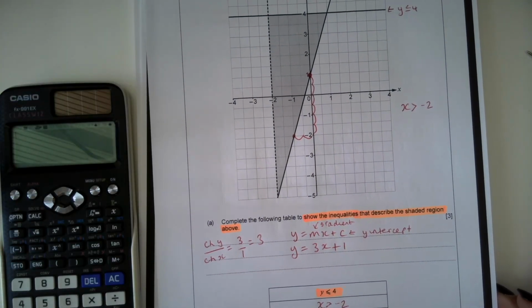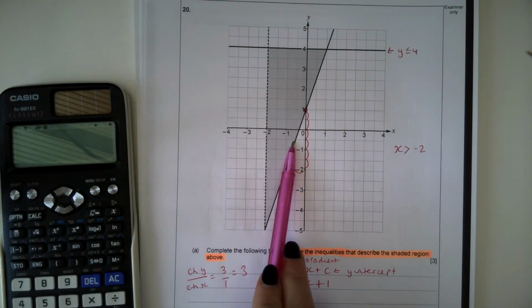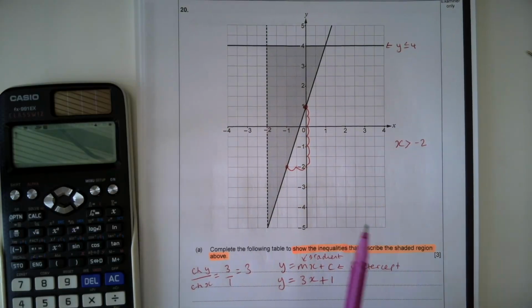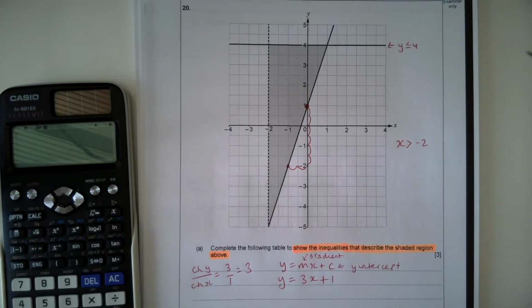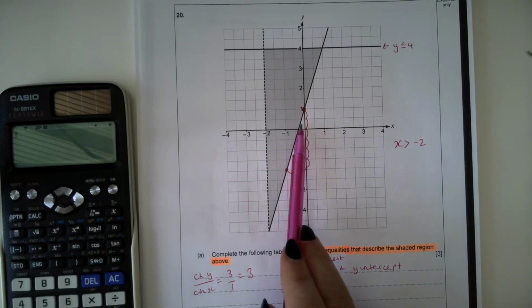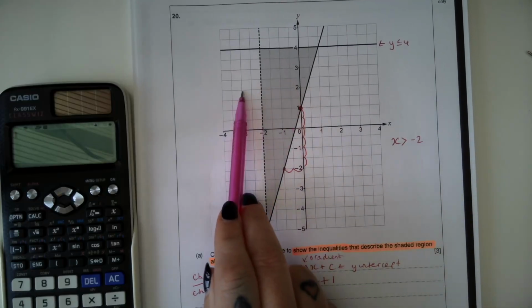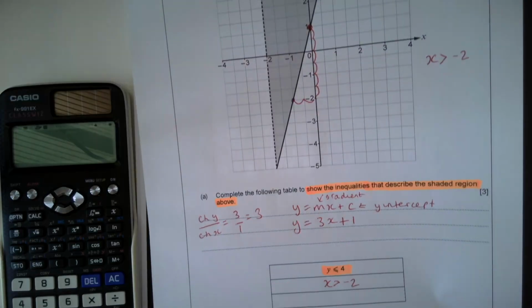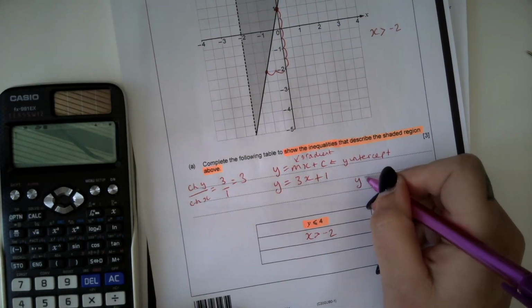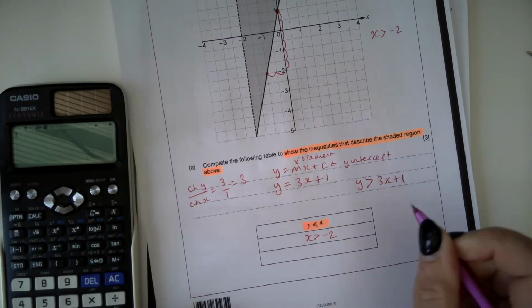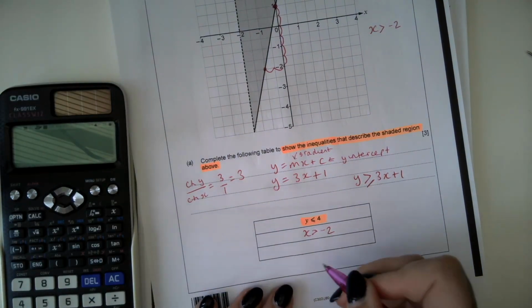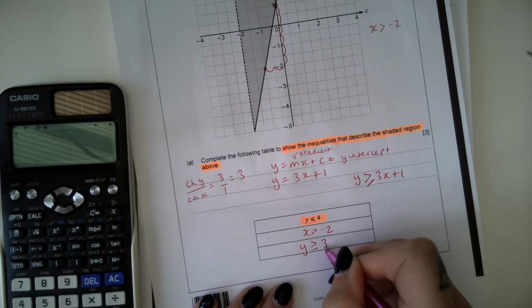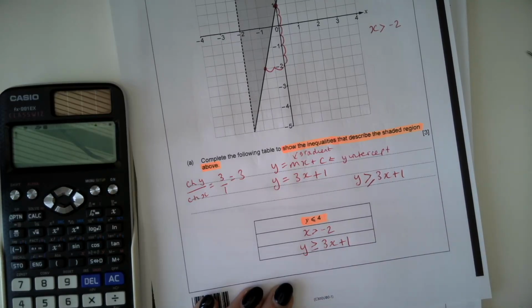However, we're working with inequalities. So we need to look at the area that is shaded on this side of the line and decide whether we're going to be using a less than or a greater than symbol to start off with. So because it's above the line, we are using a greater than symbol. So y is greater than 3x plus 1, but it's a solid line, so we need that equal to as well. So y is greater than or equal to 3x add 1.